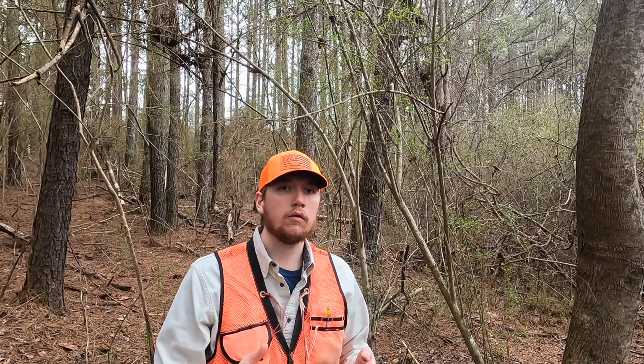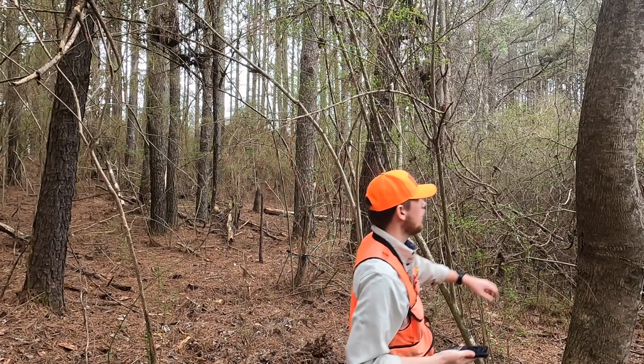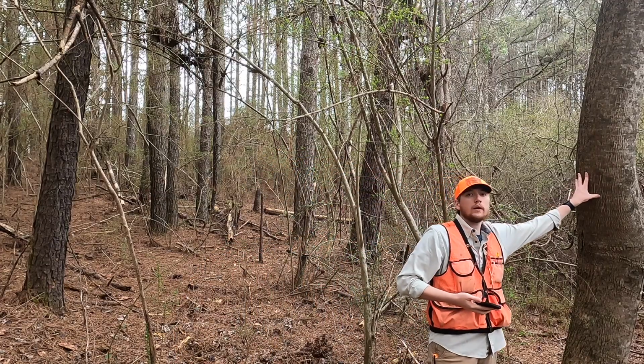So while sometimes it may not be entirely obvious, other times we can just look at, we have a sweet gum.